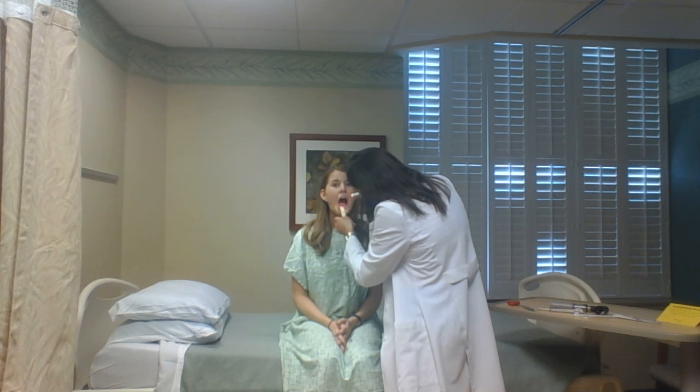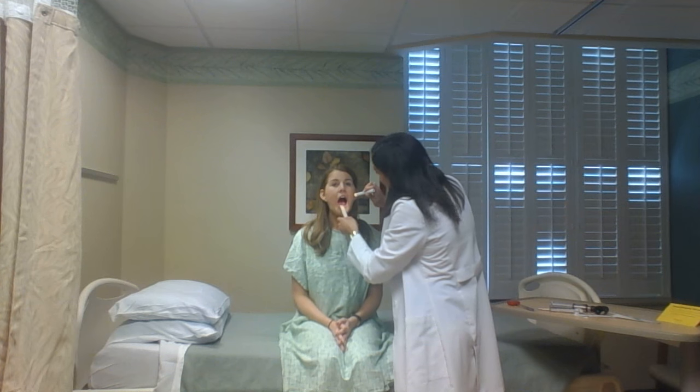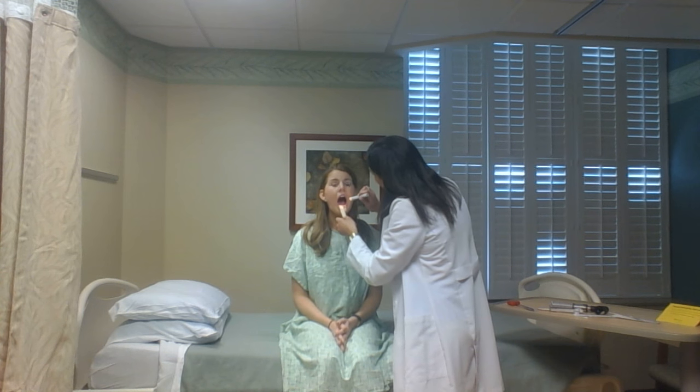Next, I'm going to check her mouth and pharynx. Her lips appear pink and smooth. There's no lesions or cracks. And I'm going to check with the tongue blade in her mouth. Her mouth looks pink, red, and smooth. Her gums, there's no inflammation.